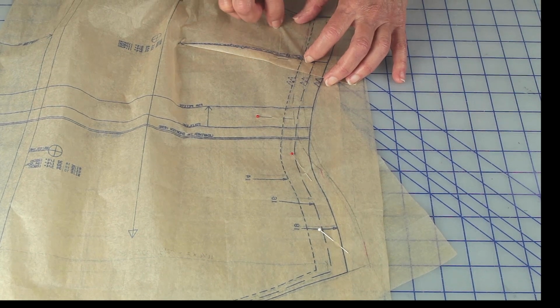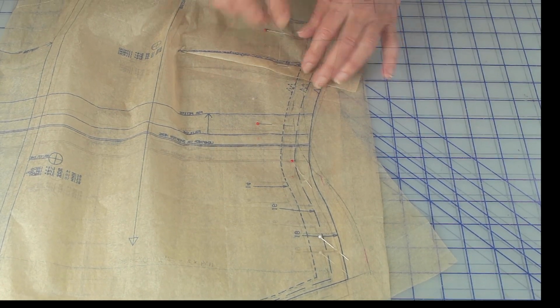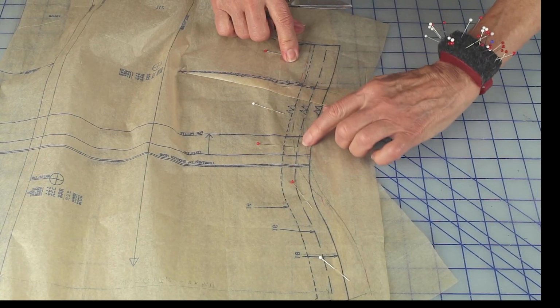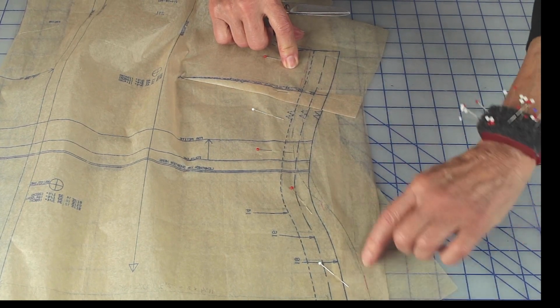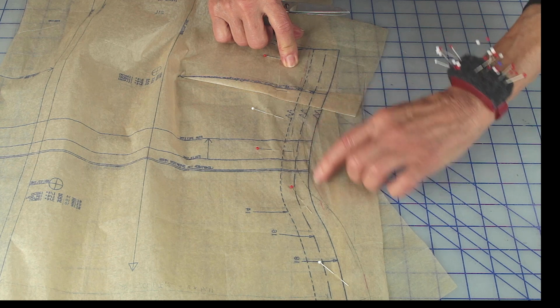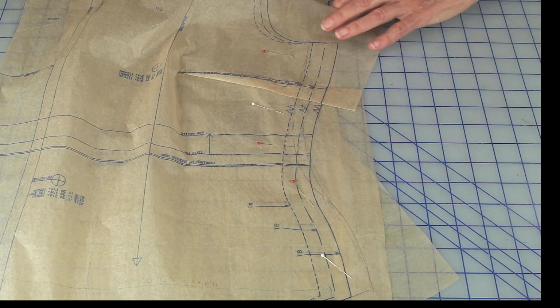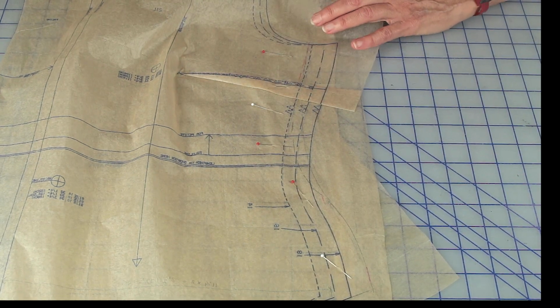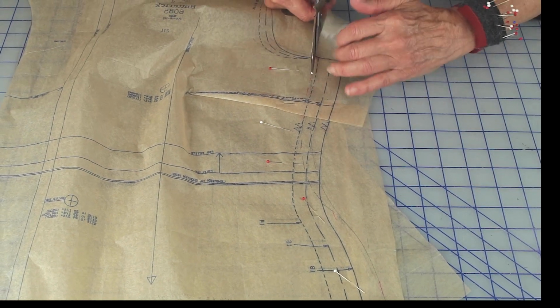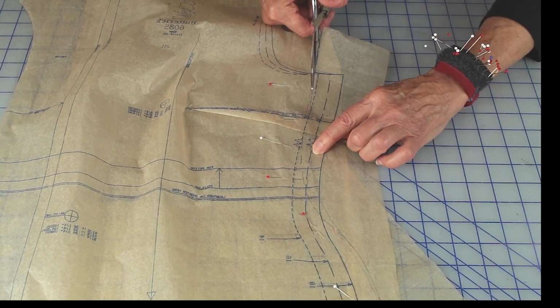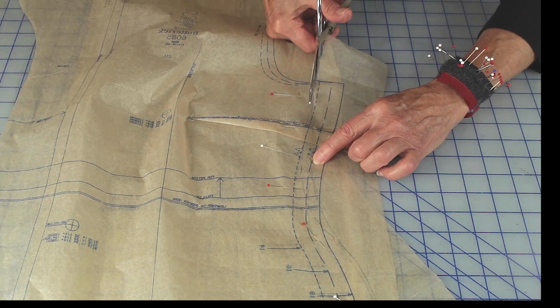And so I might pin my pattern pieces together, and here is the line of the front, which tends to be a little bit further out than what's on the back underneath. So I'm going to cut along it, and we'll just see what we get. So I'm going to transition from here out to here.